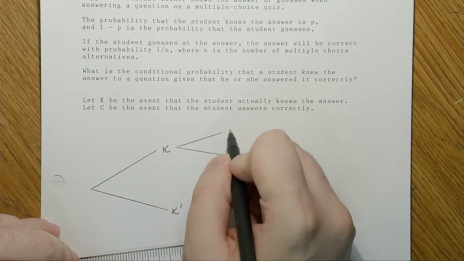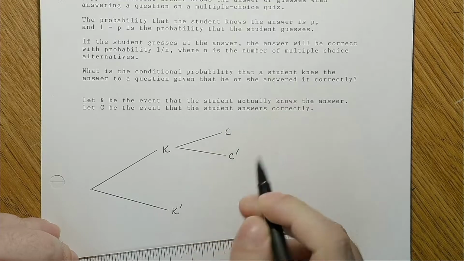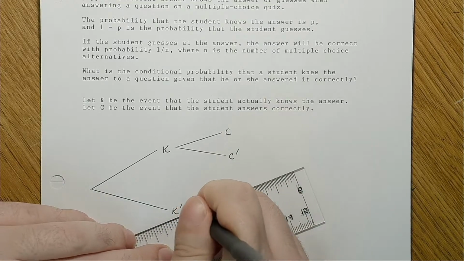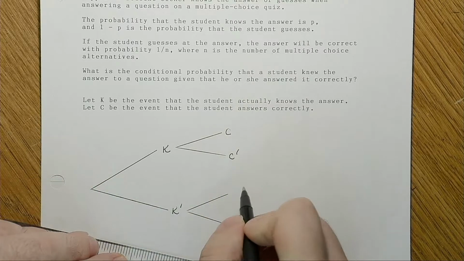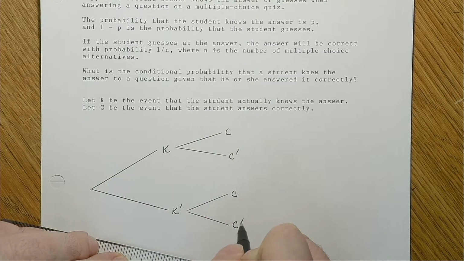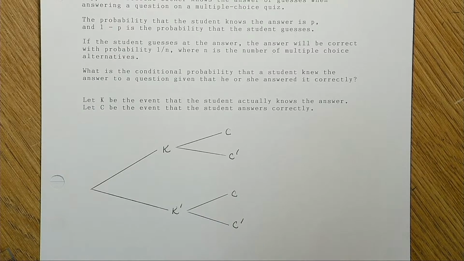And we also have C and C prime. Okay, so there's our probability tree.